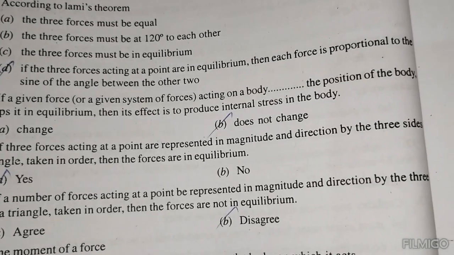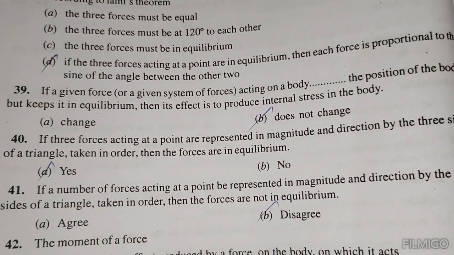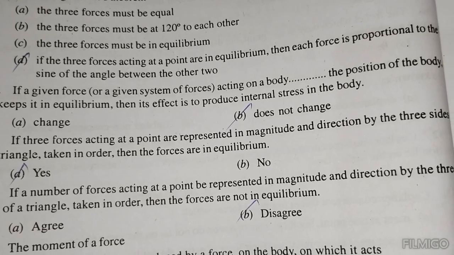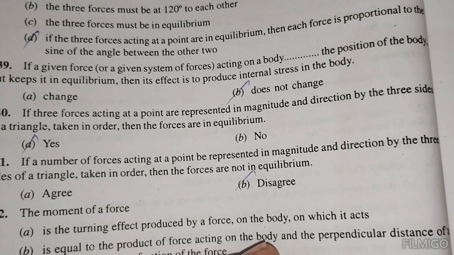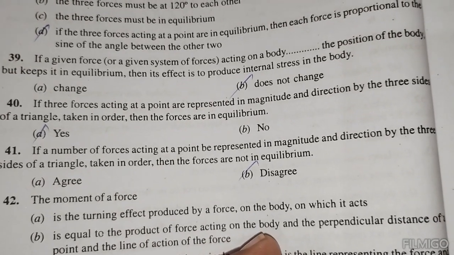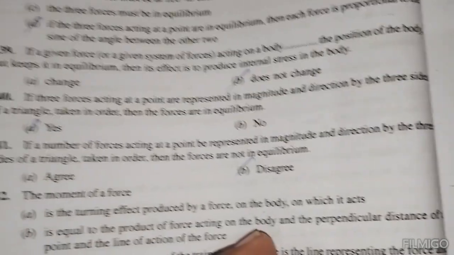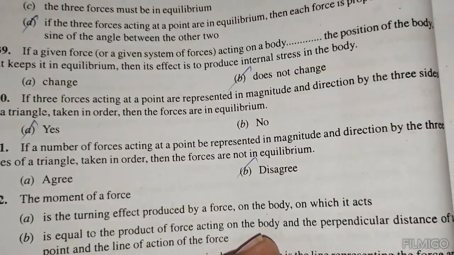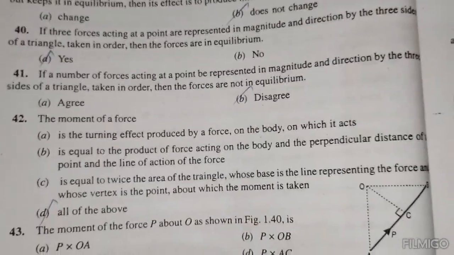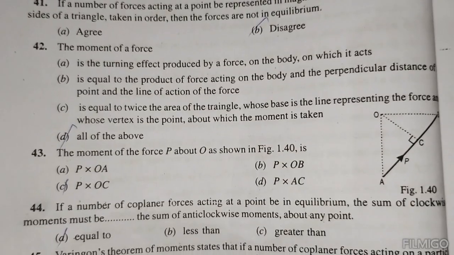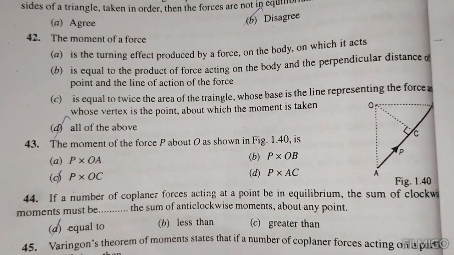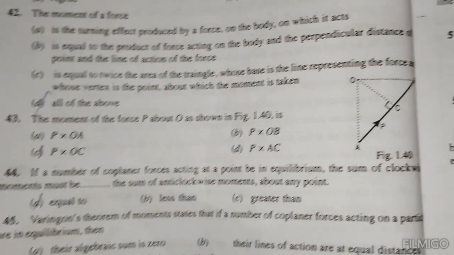Given forces acting on a body, the position of the body is kept in equilibrium. The effects produced, the internal stress, do not change. If three forces acting are represented in magnitude and direction by the three sides of a triangle, the forces are in equilibrium. The moment of force is all of the above. The moment of force P shown in the figure is P into OC.